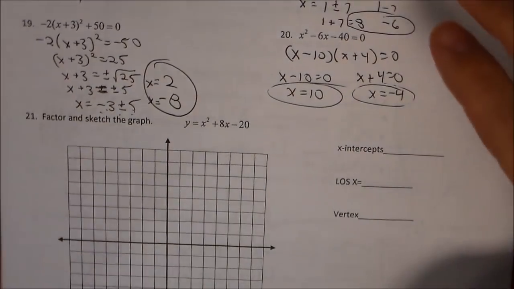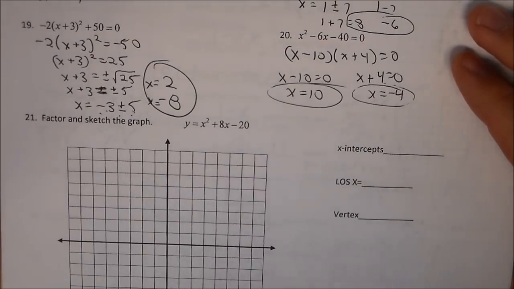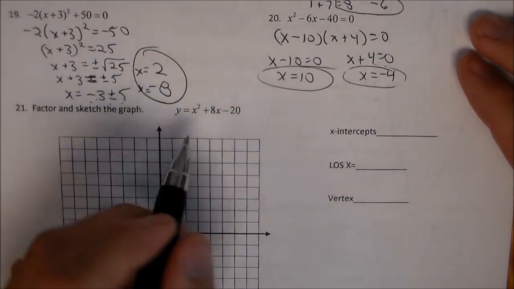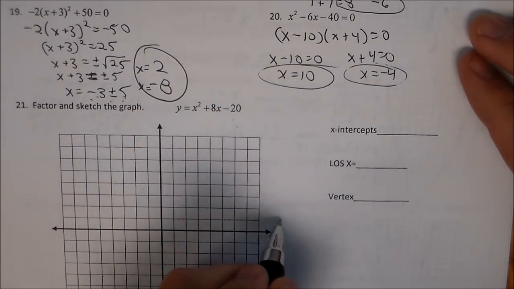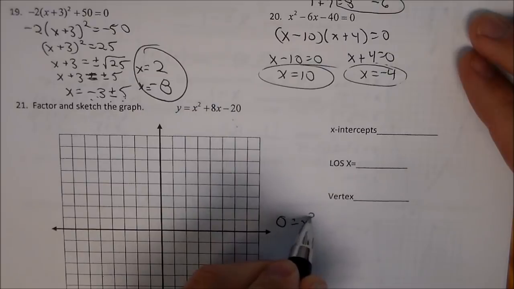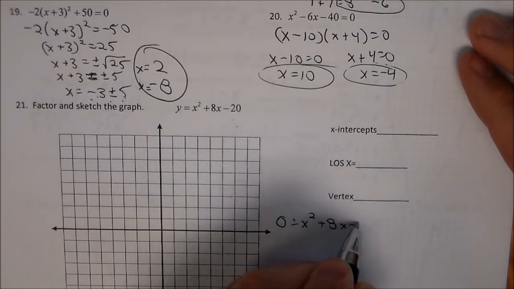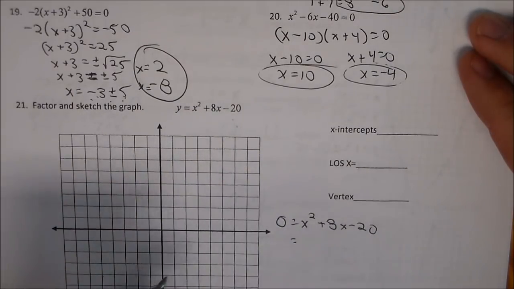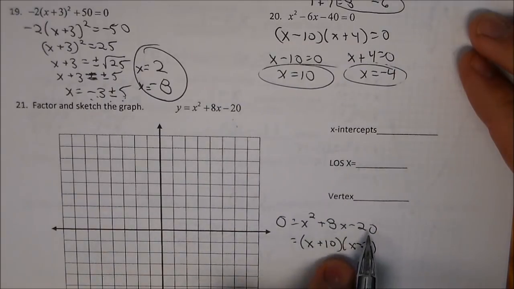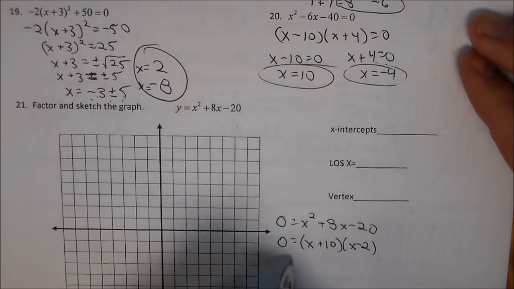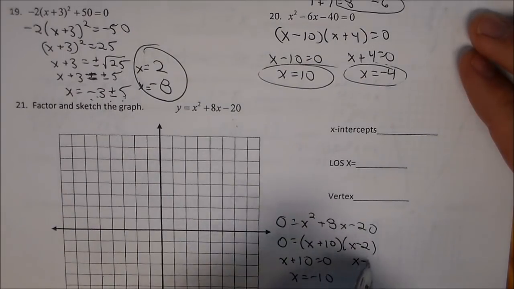Next, we have to sketch the graph, x squared plus 8x minus 20. I'm going to look at factoring this first. What can I multiply to negative 20 that adds to 8? What if we tried positive 10 and negative 2? So that multiplies to negative 20 and adds to 8, so there's our factors. Then we'd say x plus 10 equals 0 gives us x equals negative 10, and x minus 2 equals 0 gives us x equals 2.